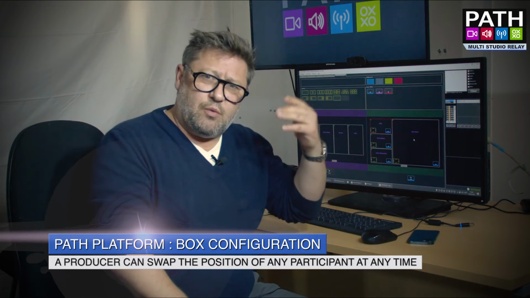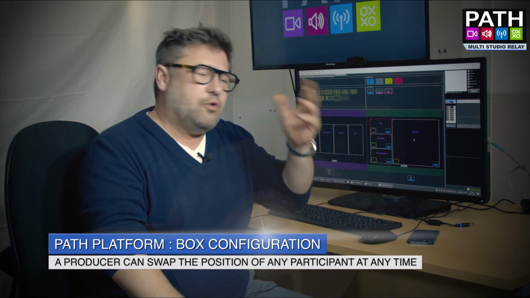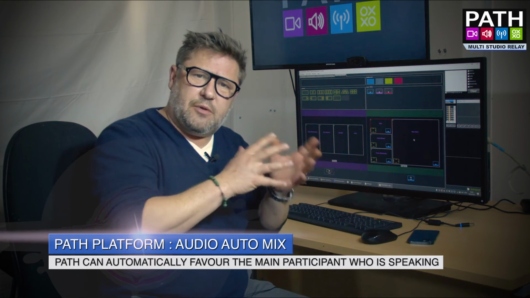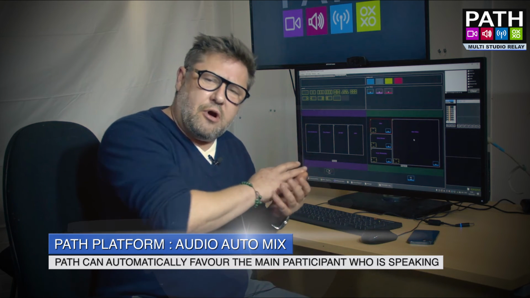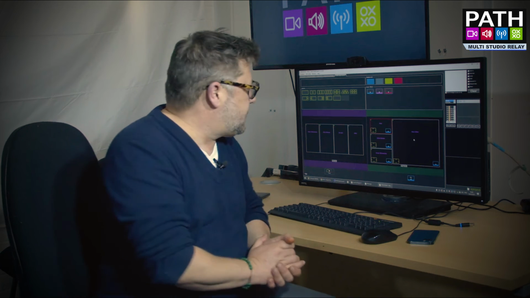Within that, we also have a setting where we can set what we call auto mix. In an auto mix situation, it will adjust the levels of the audio of those people that are in vision and or off camera to help with people who are short crewed, so you don't have to necessarily ride the faders on an audio desk.